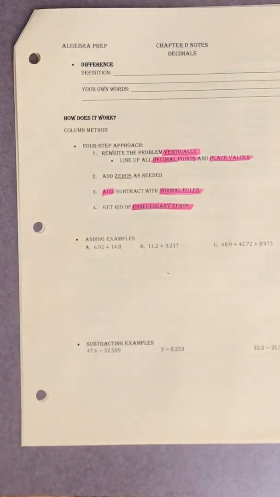And so unnecessary zeros are numbers that are either on the far left or on the far right of the problem. Now, if they're in the middle between numbers, then they are necessary. But if they end on the far right or the far left, they're not necessary, so we would get rid of them. All right, so let's take a look at this, and let's start with example A here.